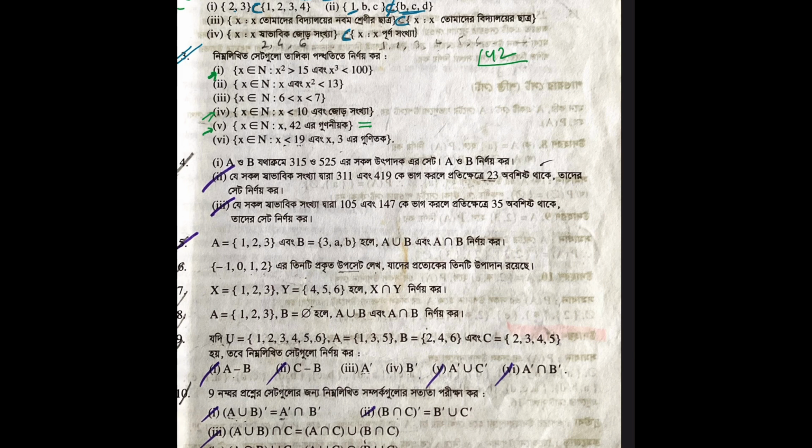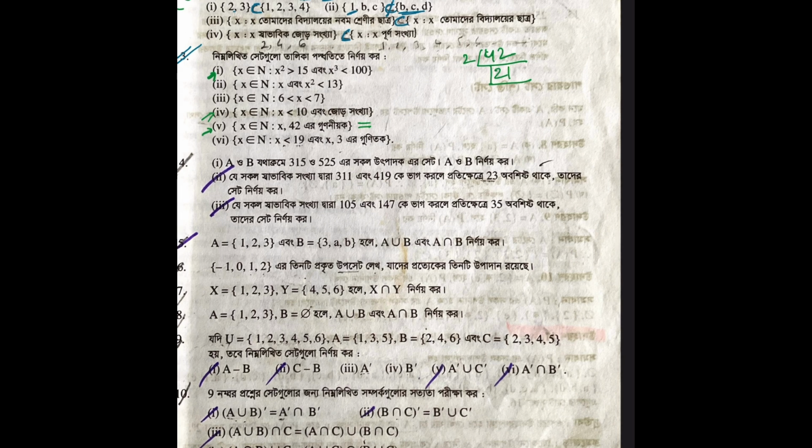Since it's an even number, it's divisible by 2, so we get 21. Now, since 21 is an odd number, it is not divisible by 2. But is it divisible by 3? To figure that out, we add the digits of 21: 2 plus 1 is equal to 3. Since 3 is divisible by 3, 21 is also divisible by 3.